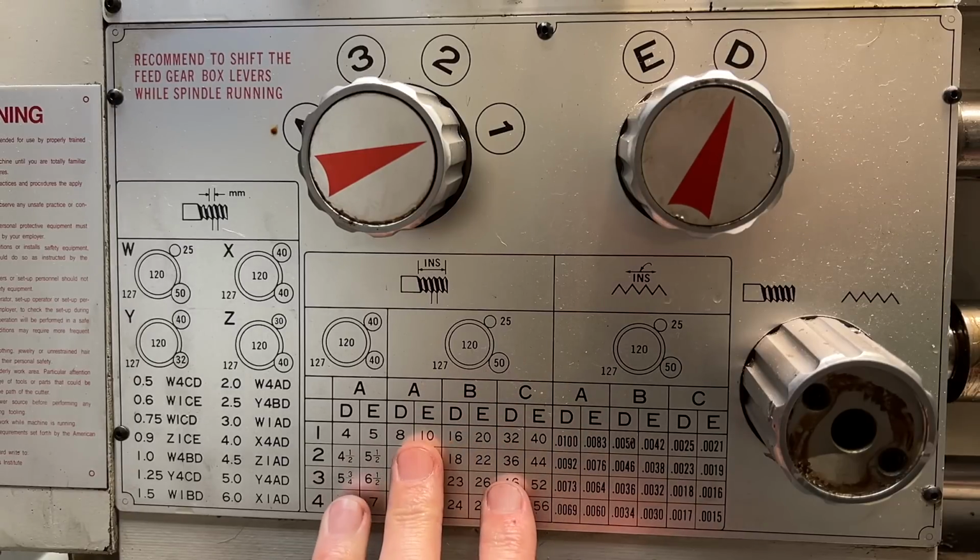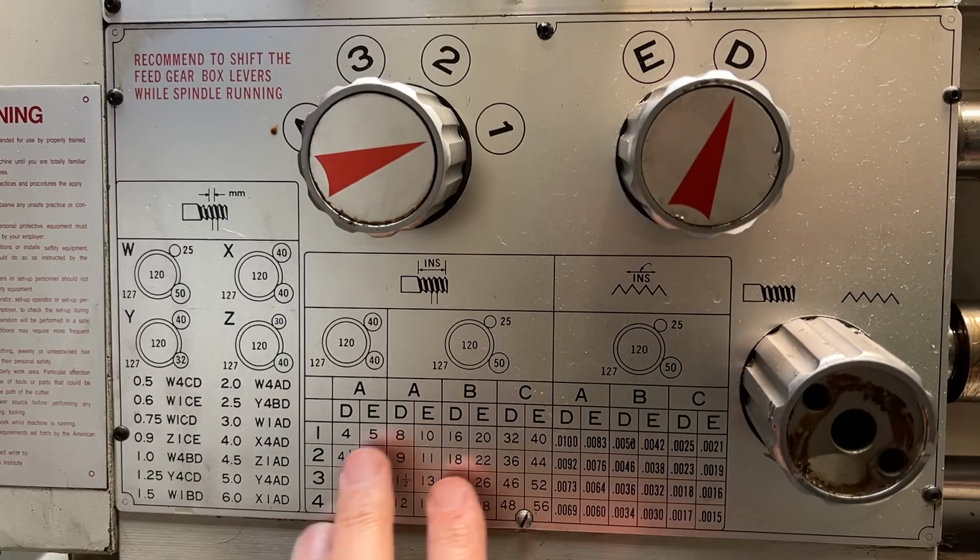And of course, the way that you change that relationship between the lead screw and the spindle is going to be with either your gearbox or change gears.